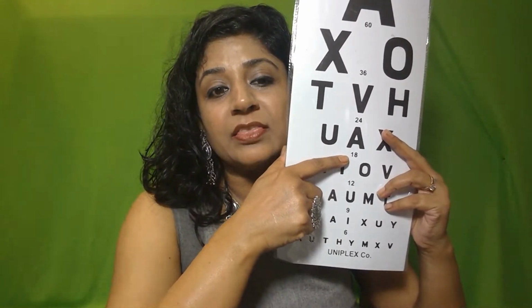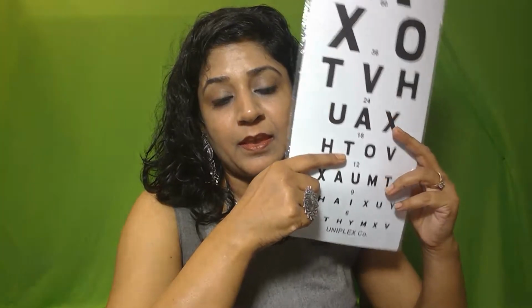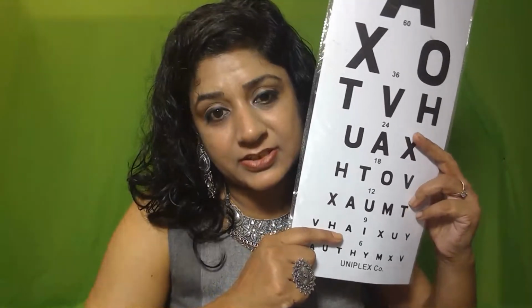Then 6 by 18. So 1/3. 6 by 12. Half. And then 6 by 9, 1.5. And then it is 6 by 6. So same distance. What a normal person can see from 6 meters, this person is also seeing from 6 meters. So it is normal visual acuity.